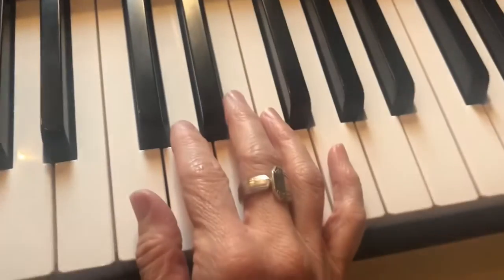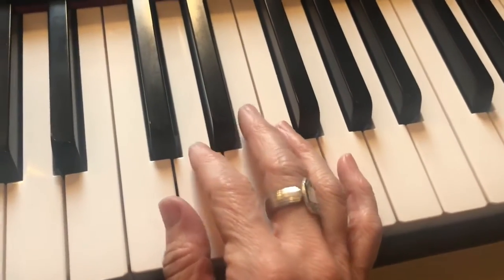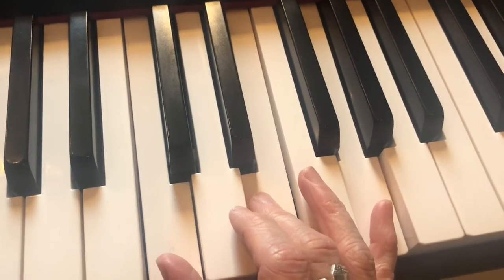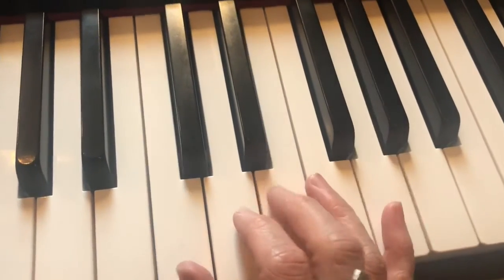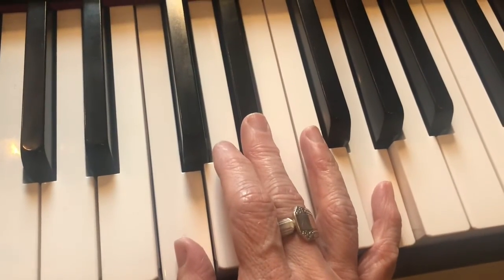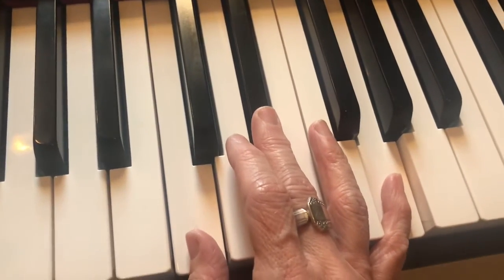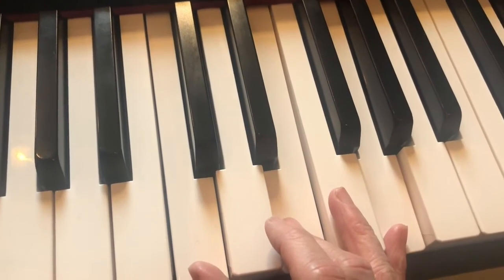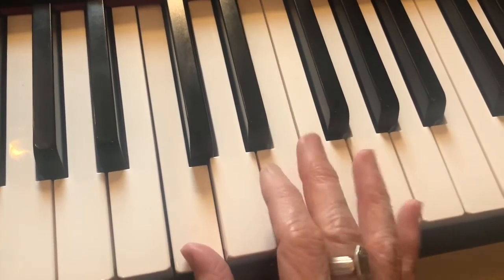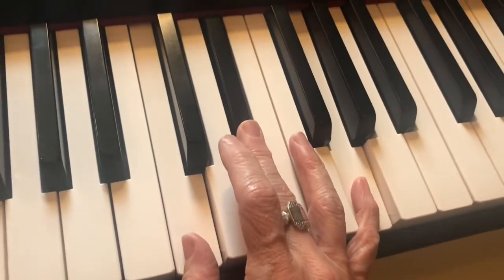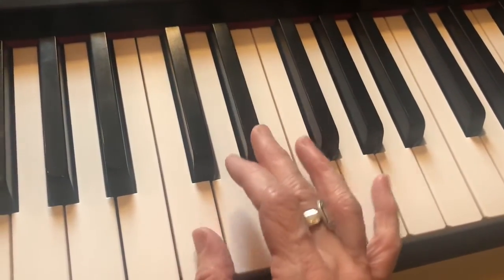All right, so next up I would like to show you the difference between a major chord, happy, happy, happy, and a minor chord. Yeah, my mood just changed. Did you hear that? C major chord. C minor chord.